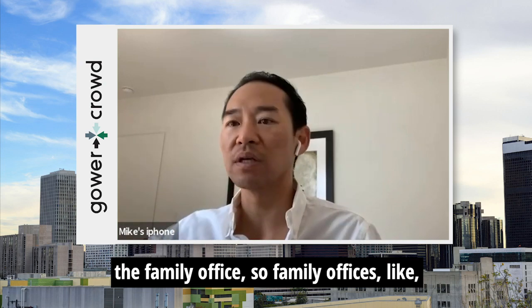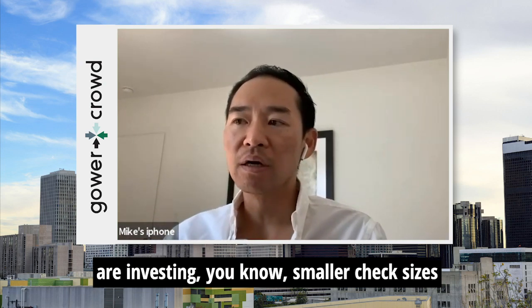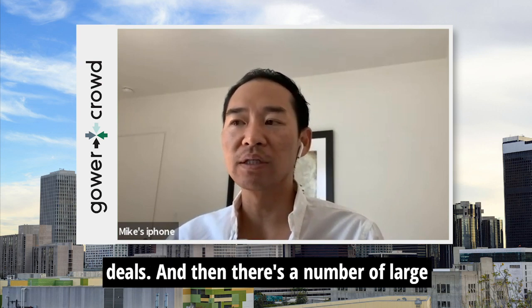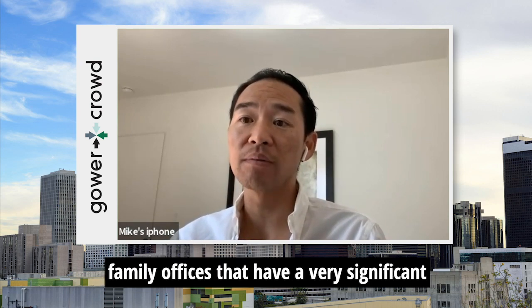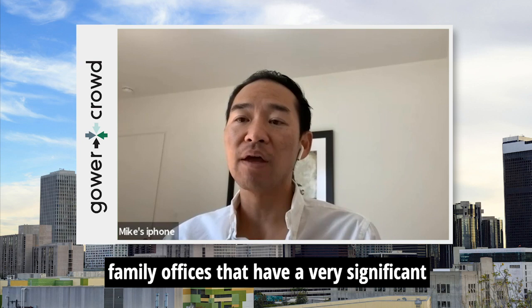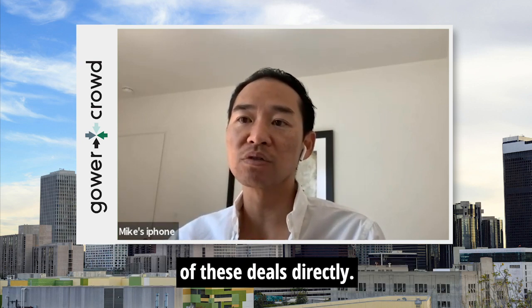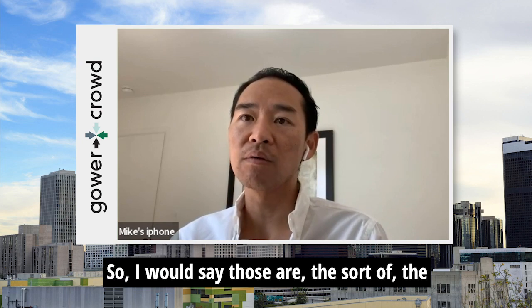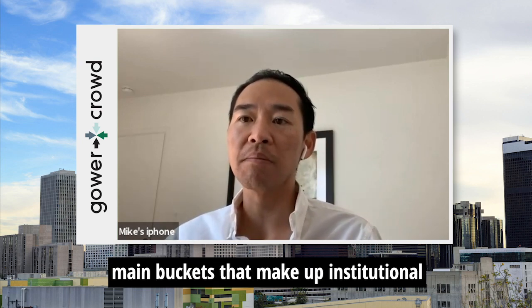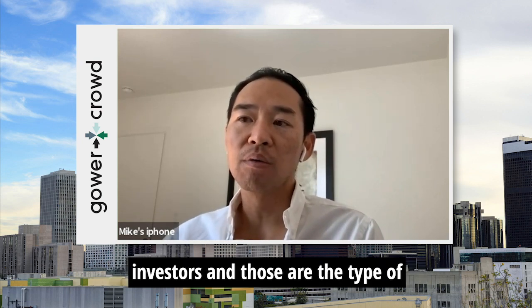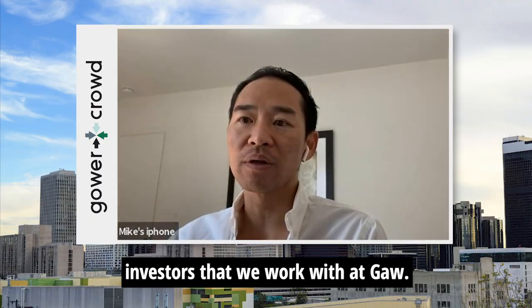Some family offices are investing smaller check sizes and not doing co-investments and direct deals. And then there's a number of large family offices that have a very significant real estate program and are doing a number of these deals directly. So I would say those are the main buckets that make up institutional investors. And those are the type of investors that we work with at Gaw.